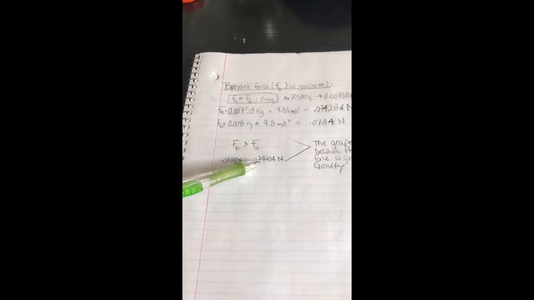Therefore, the buoyant force, which is 0.0784 newtons, is greater than the force of gravity, 0.074284 newtons. And therefore, the grape should float because the buoyant force is greater than that of gravity.